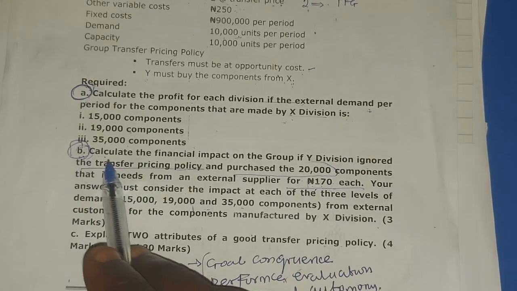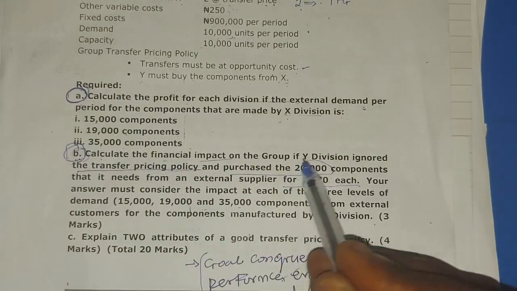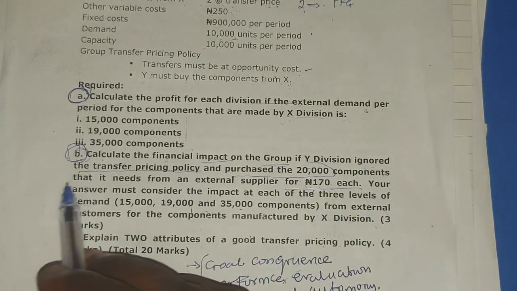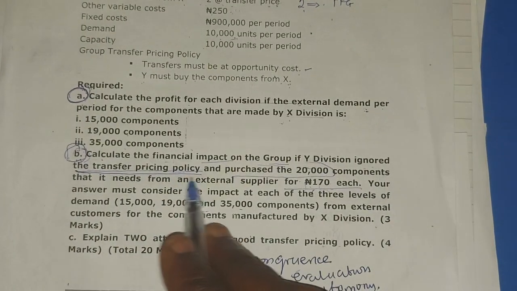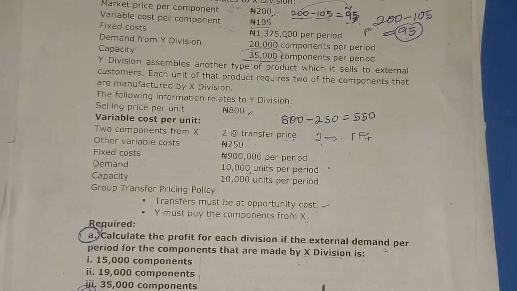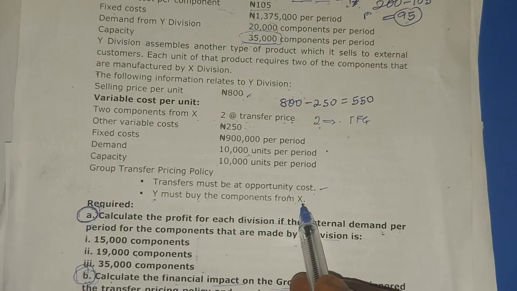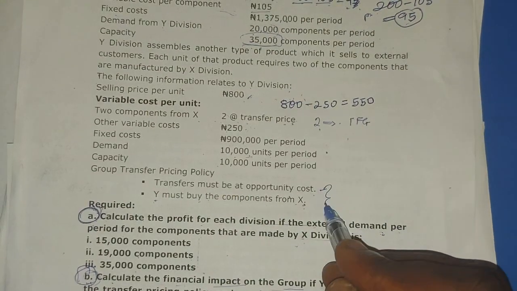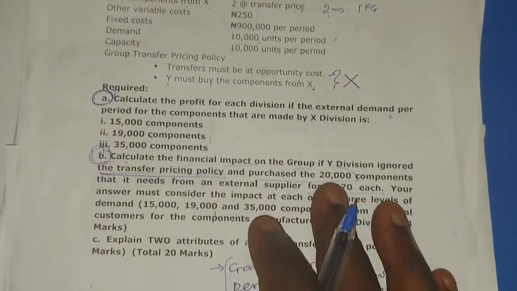The B part says calculate the financial impact on the group if Y division ignores the transfer pricing policy. Take note of that. And what is the transfer pricing policy? The policy says that Y must buy the component from X. Transfer must be at opportunity cost. That's the policy.